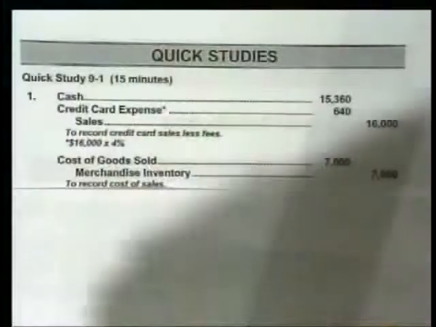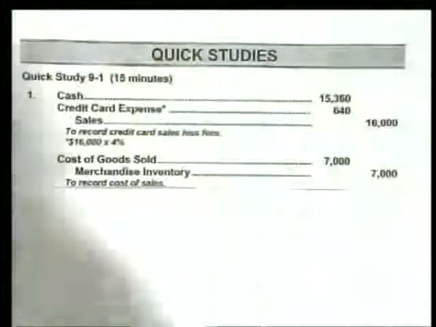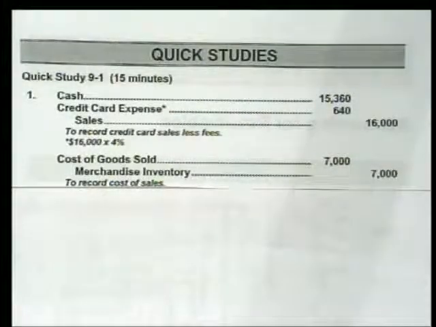Is to record, we have to record 2 entries because of the perpetual inventory system. All right, we get the cash immediately. Now, we record the sale of $16,000, but we don't get the full cash amount of $16,000, do we? There's a 4% fee. 100% minus 4% is 96%. 96% times the sales of $16,000 is $15,360.